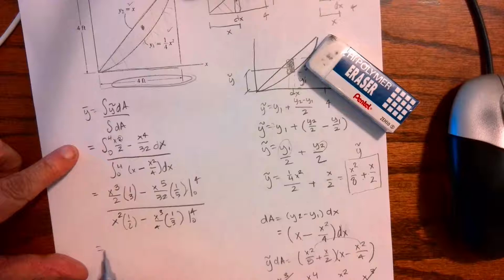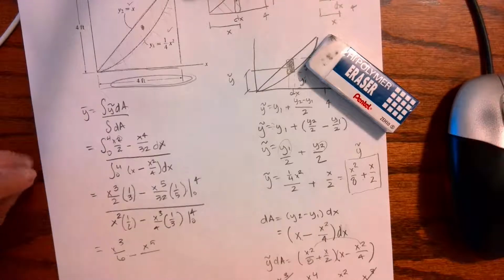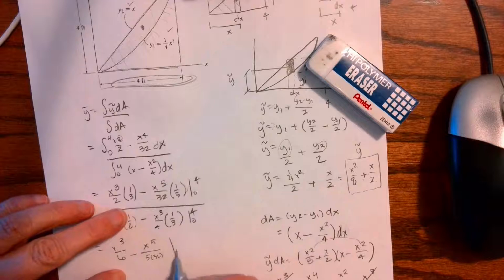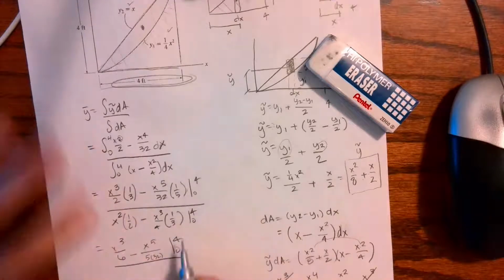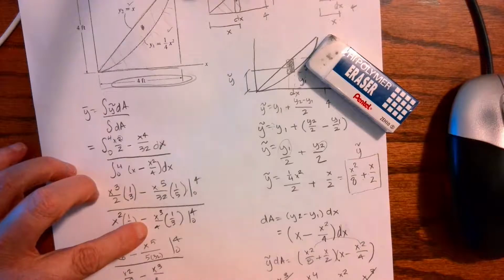So I get x cubed divided by 6 minus x to the 5th divided by a pretty big number, 5 times 32, from 0 to 4, divided by x squared over 2 minus x cubed over 12, from 0 to 4.